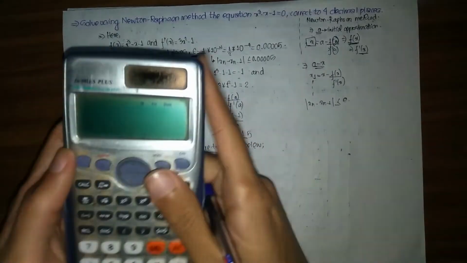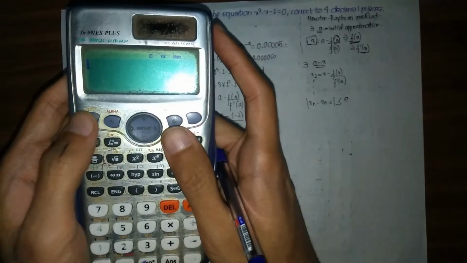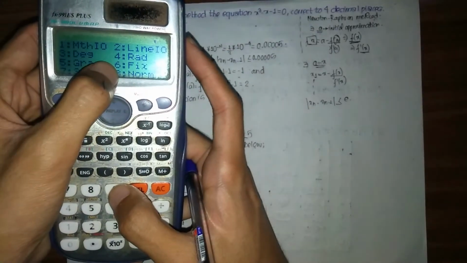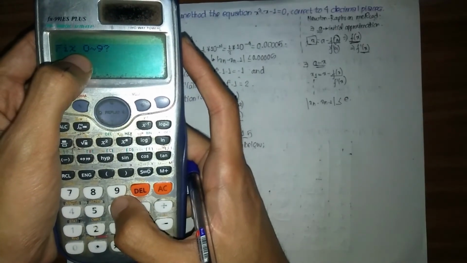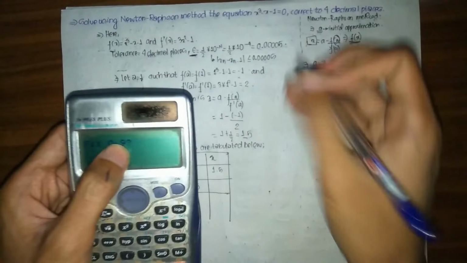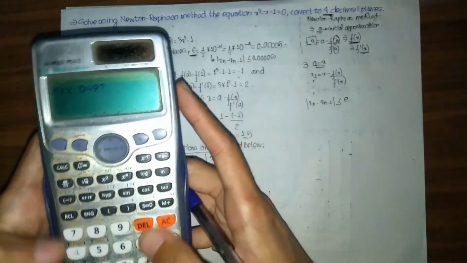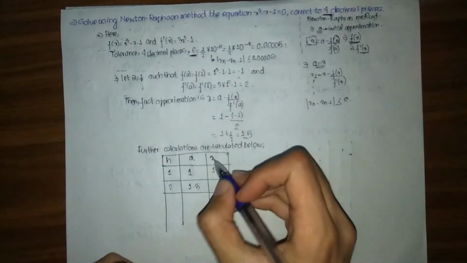So firstly what you need to do in the calculator is click on shift and mode, and go to number 6. You can see Fix over here. Click on Fix, and it asks you to fix from 0 to 9, and we need to fix up to 4 decimal places, as our question demands. So click on 4.